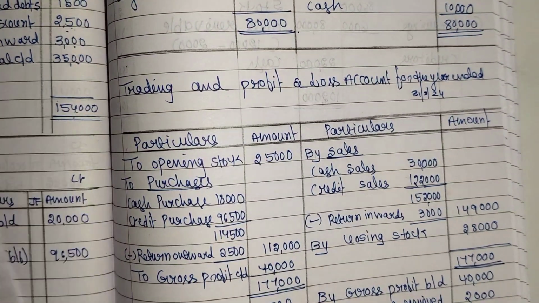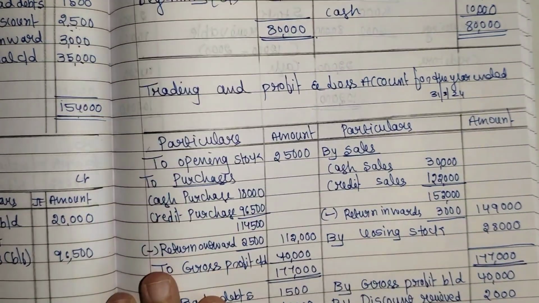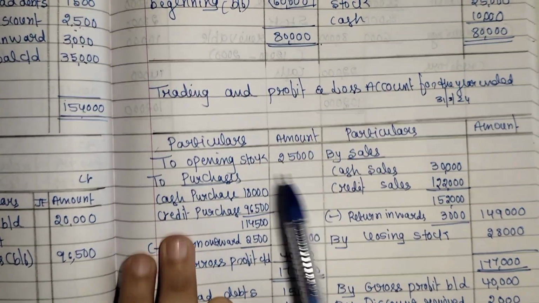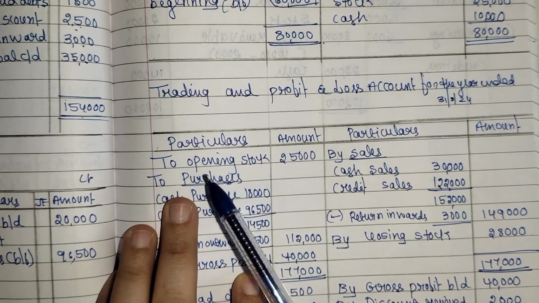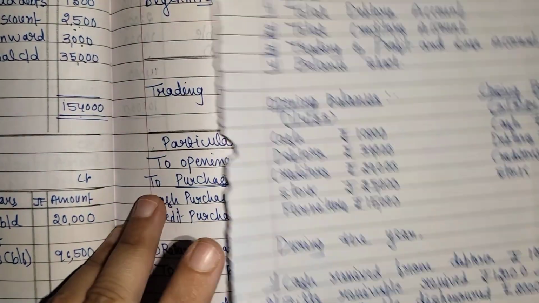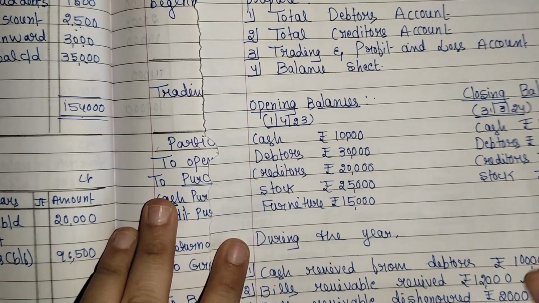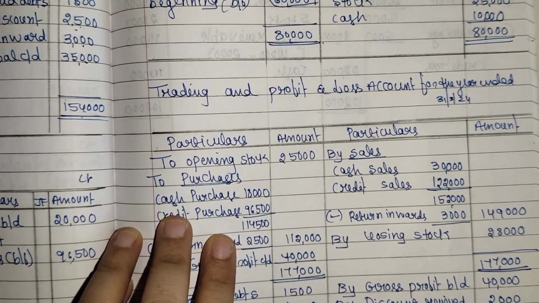If you have any doubts in the trading account, please watch those classes first. Clear? So first in the trading account, what will come? To opening stock. How much? To opening stock, that is rupees 25,000. Write down. Next, to purchases.